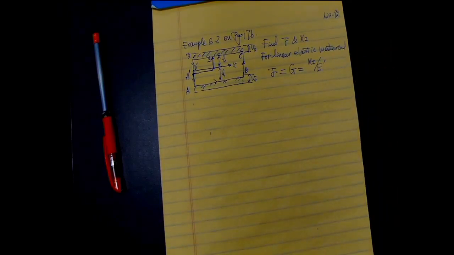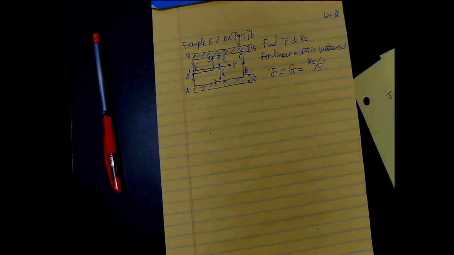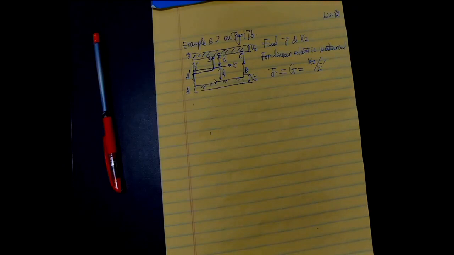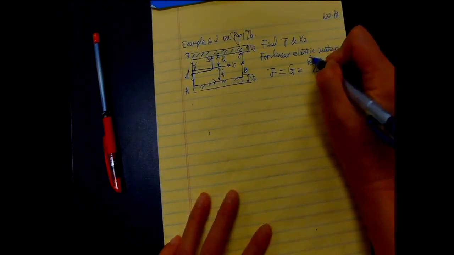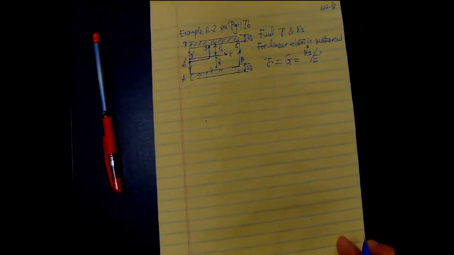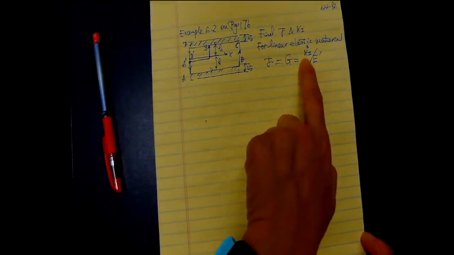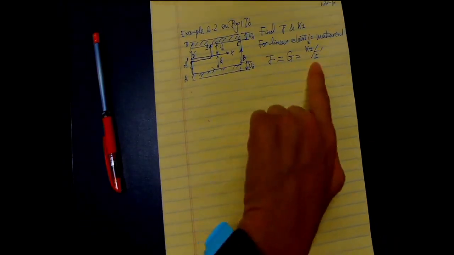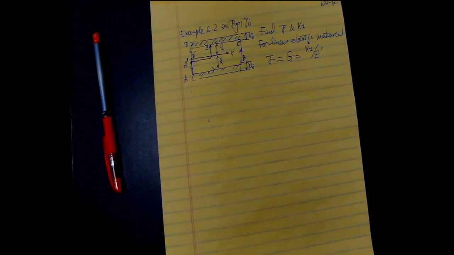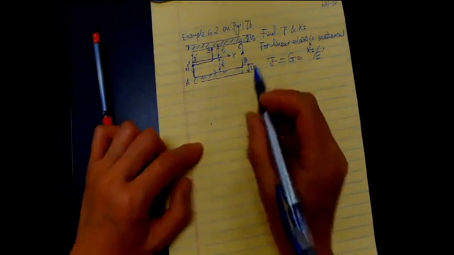Was it E prime, or K1 squared over E? Okay, so if you know J, you can calculate the K1 as long as you know your E. So let's do the J integral.